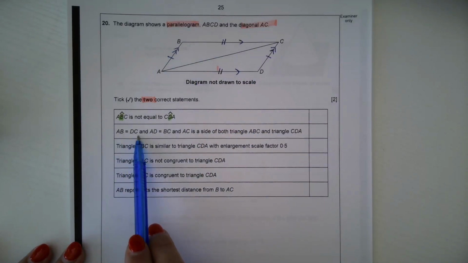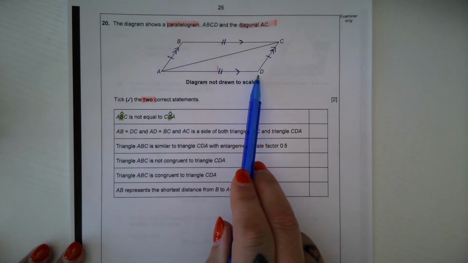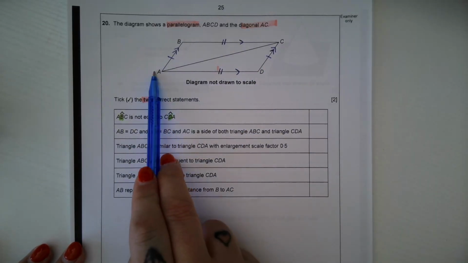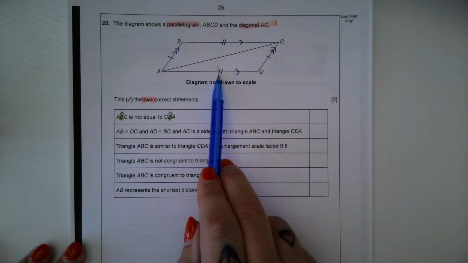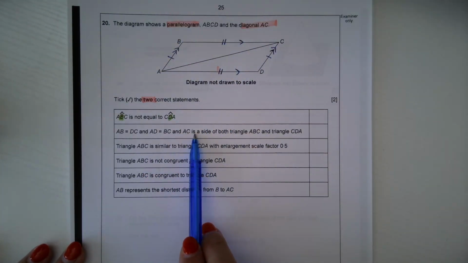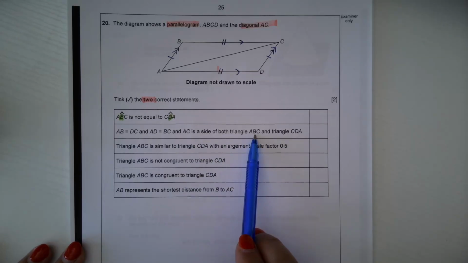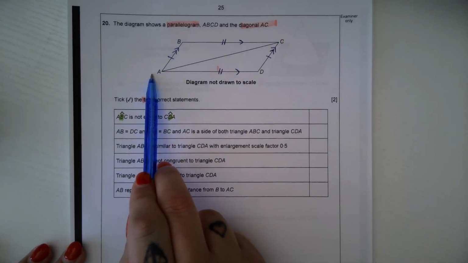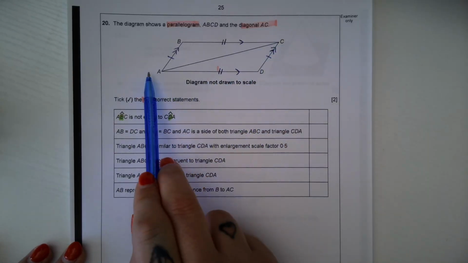Next one, AB equals DC, that's correct. AD equals BC, that's correct. And AC is a side of both triangle ABC and triangle CDA. In ABC, it's the longest side, and in CDA it's the longest side.